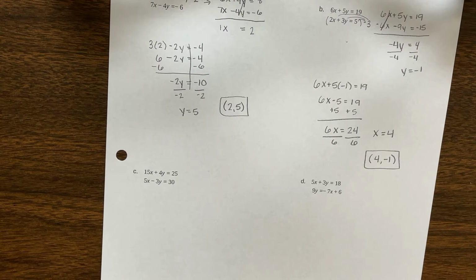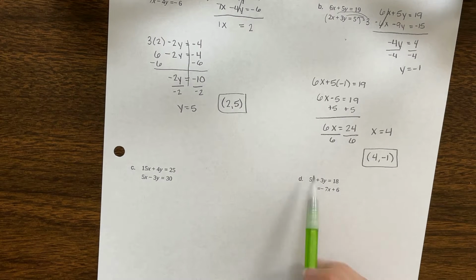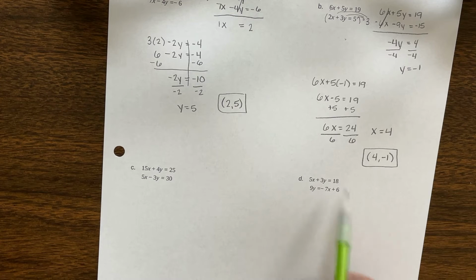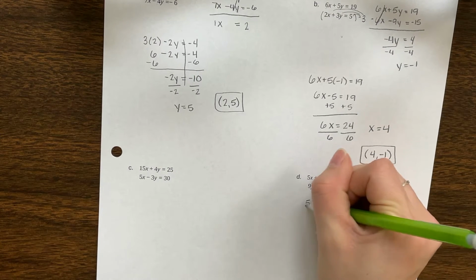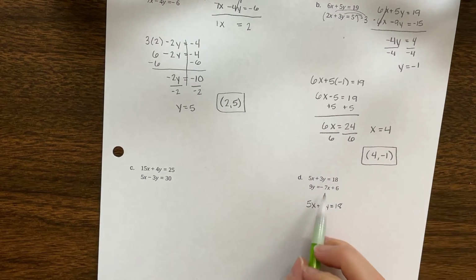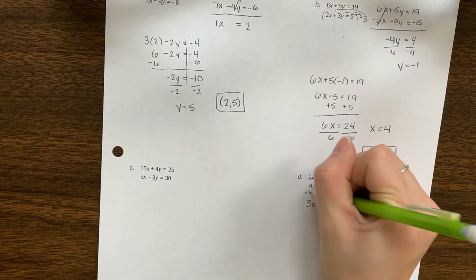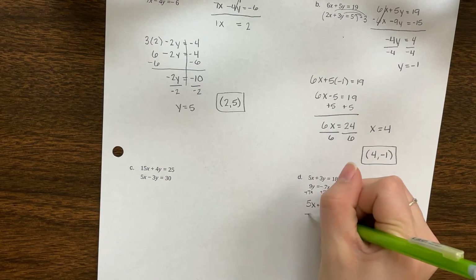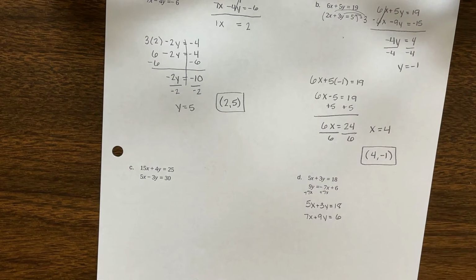Okay, so I'm going to start you guys off on D, and then I'm going to have you guys finish it. Okay, so this one, my x's are not lined up, my y's aren't lined up, and the constants aren't lined up. So I first need to rewrite it so both of them are in standard form. So the first one is already looking good, so I'm just going to write 5x plus 3y equaling 18. This one though right here, I have to add the 7x to both sides. Okay, so then I would have 7x plus 9y equaling 6.